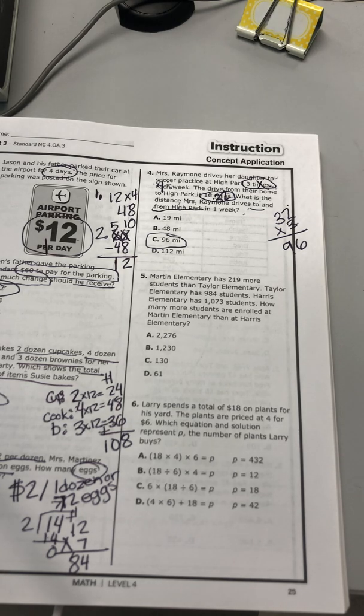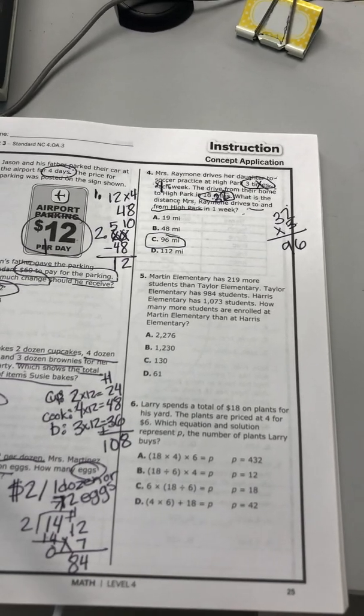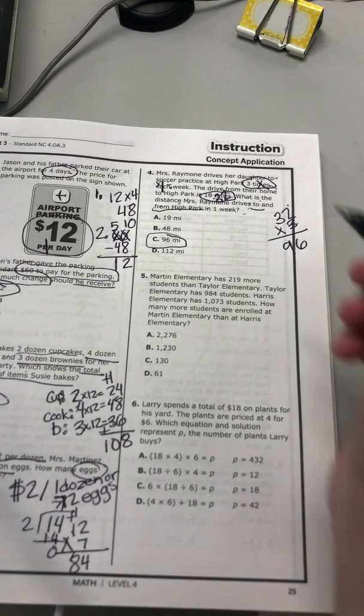Alright, number 5. Martin Elementary has 219 more students than Taylor Elementary. Taylor Elementary has 984 students. Harris Elementary has 1,073 students. How many more students are enrolled in Martin Elementary than at Harris Elementary?